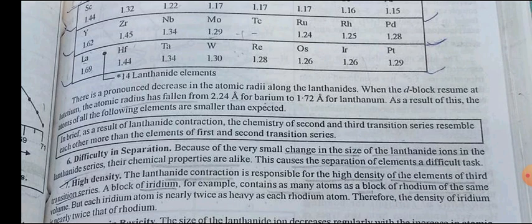There is a pronounced decrease in the atomic radii along the lanthanoids. When the d block resumes at lutetium, the atomic radius has fallen from 2.24 angstrom for barium to 1.72 angstrom for lanthanum. As a result of this, the atoms of all the following elements are smaller than expected.